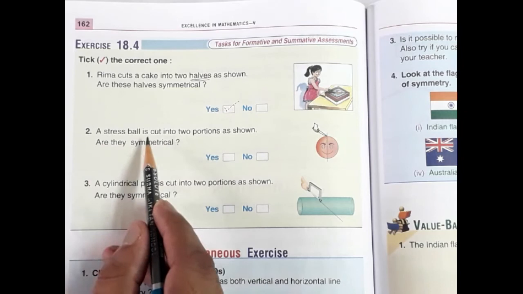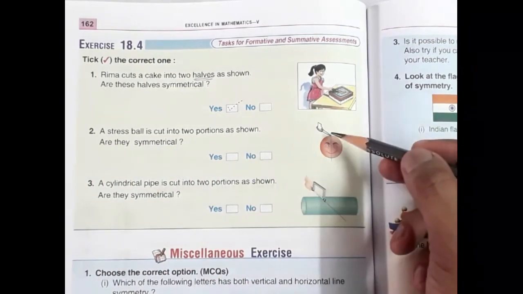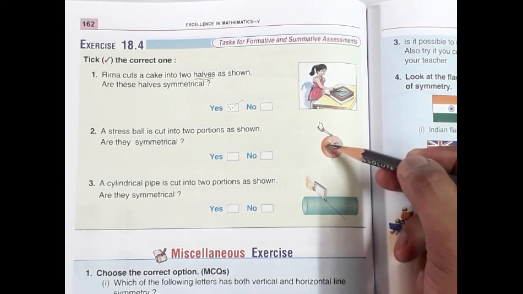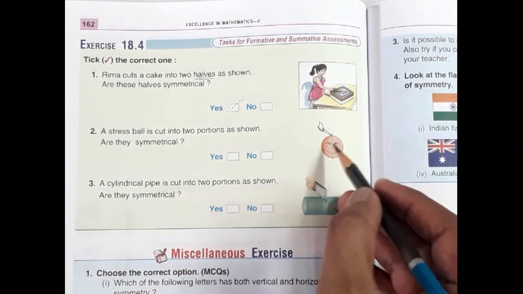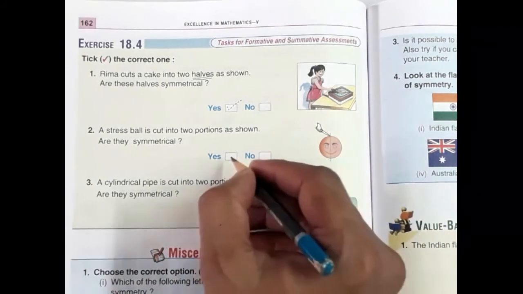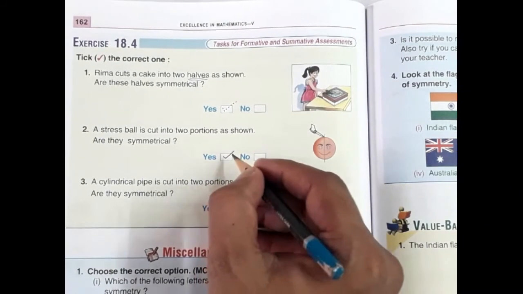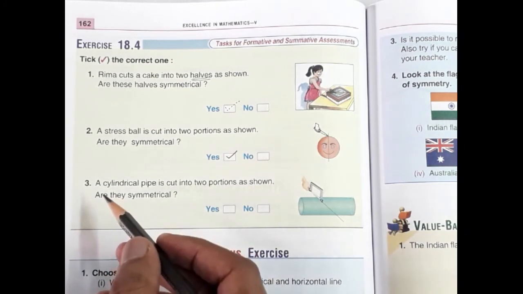A stress ball is cut into two portions as shown. So if you observe the line here, it is exactly dividing the given ball into two equal halves. So as it is divided into two equal halves, the answer is going to be yes. So put a tick mark in the box yes. Hope you are clear. Now I'm moving to the third one and the last one.